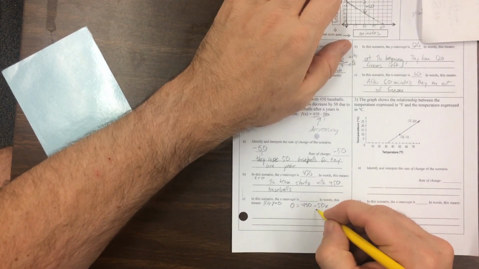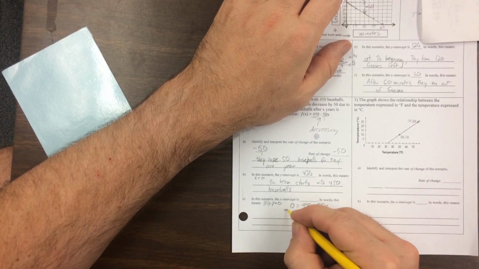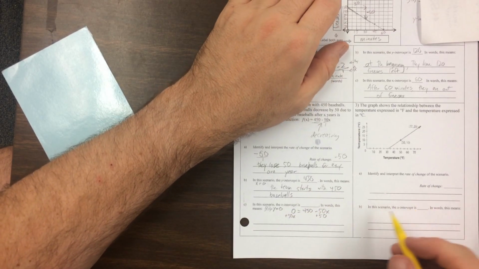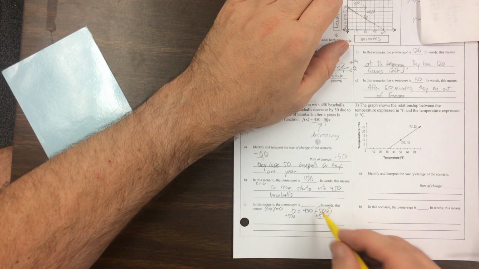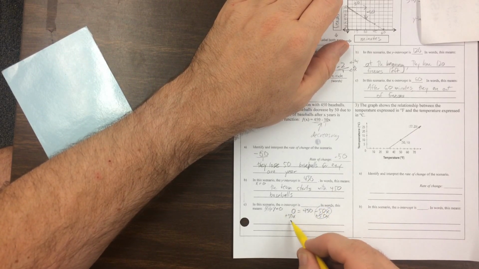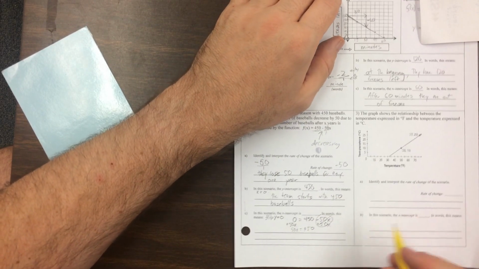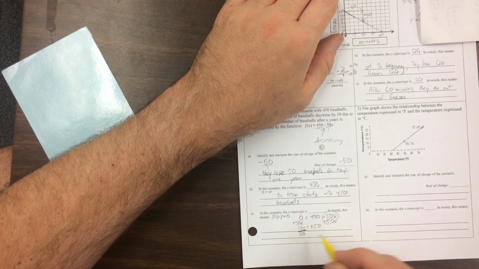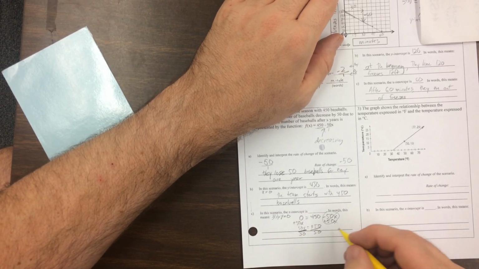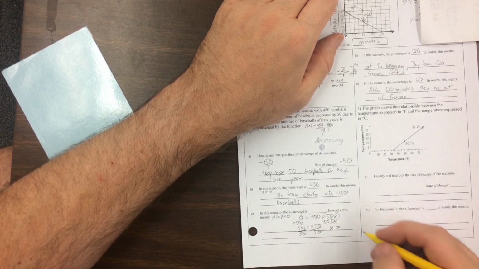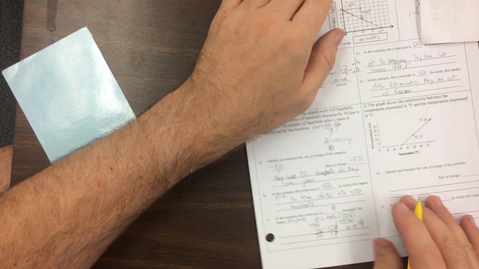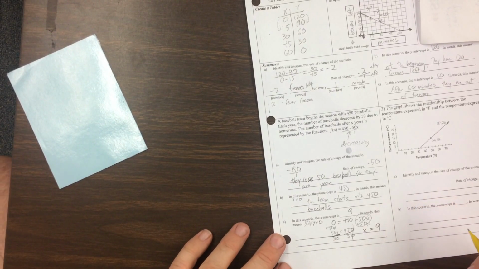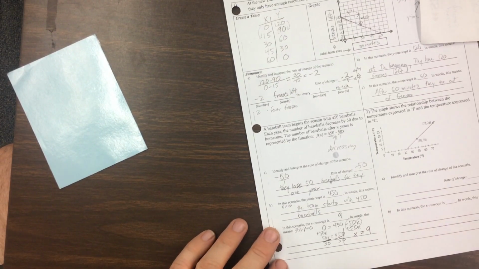What value of x will make this true? So I could add 50x to both sides, going back to module 1. So I made a 0 there. Then I've got 50x equals 450. And then divide both sides by 50. And I've got x equals 9. So I'm running out of room here. On the actual quiz, I'll try and make sure I give you enough room.